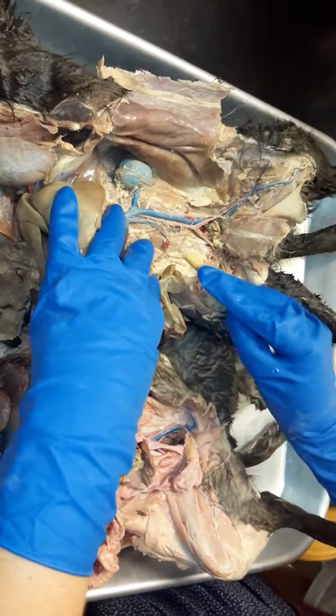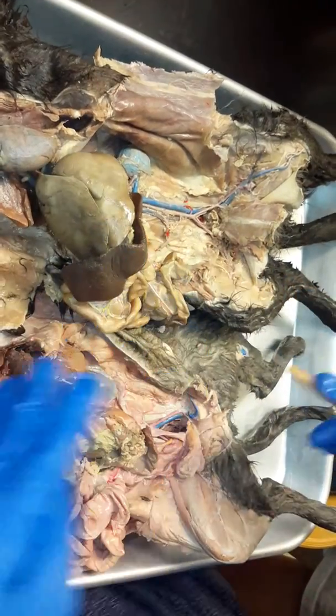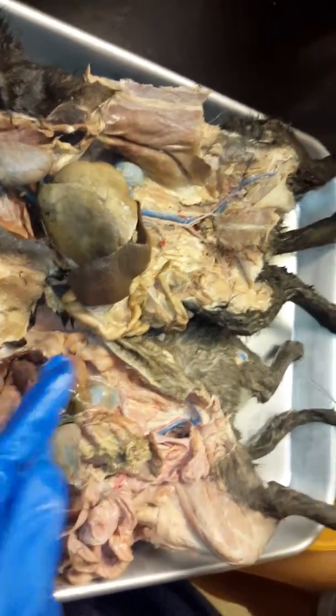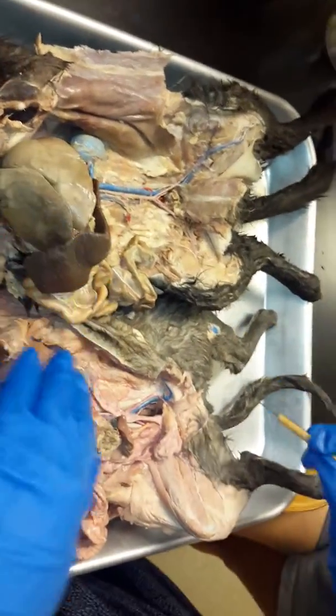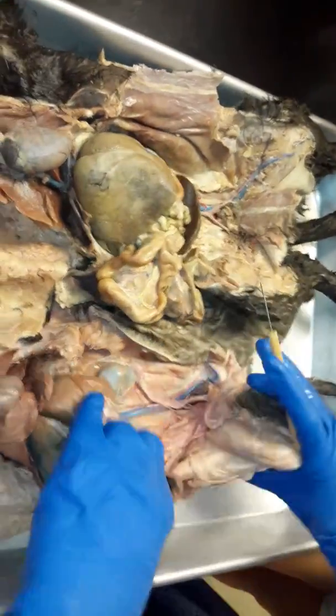The inferior vena cava is going to travel and be parallel with the spinal cord. Same thing with the abdominal aorta, okay? Let's do the veins first.